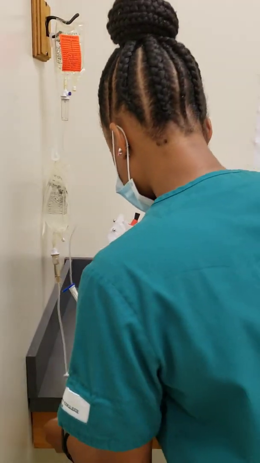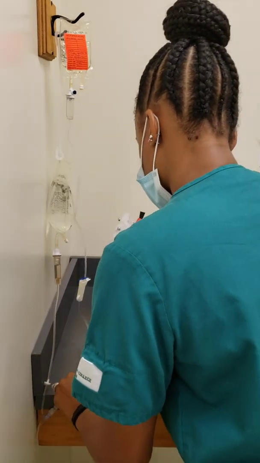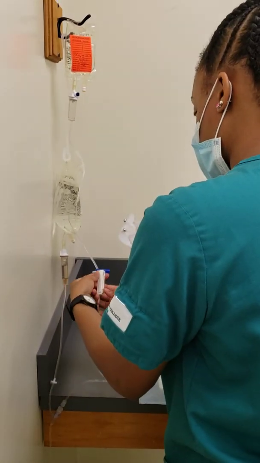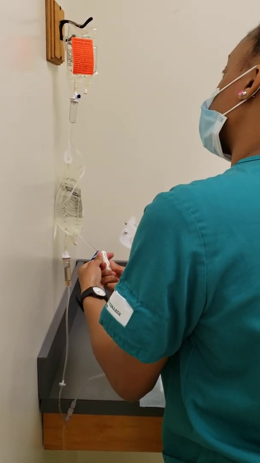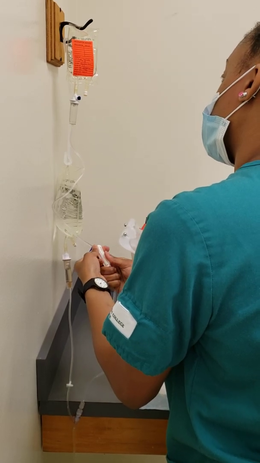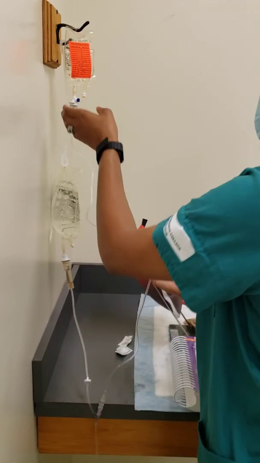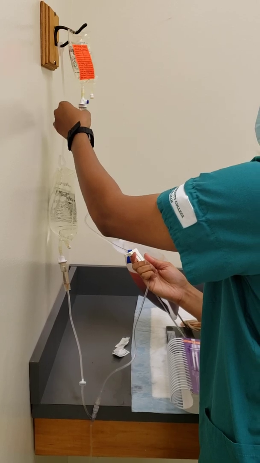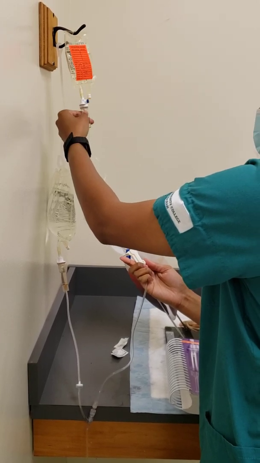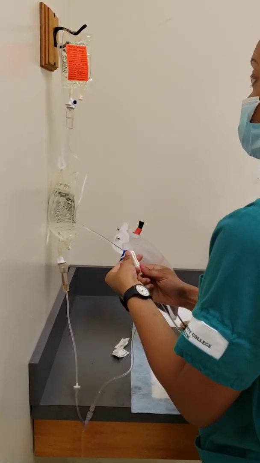Okay. And now what I would do is go ahead and regulate my drops with my primary. Make sure. And I never filled my chamber up. What I would have done was fill it up halfway so that it's filled.